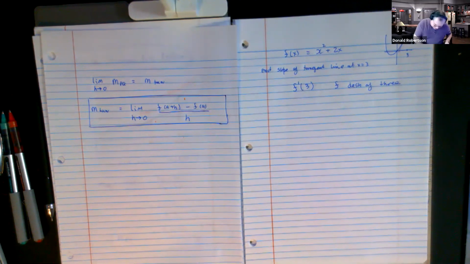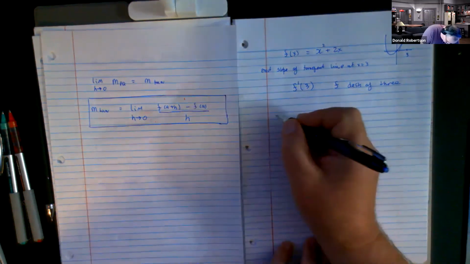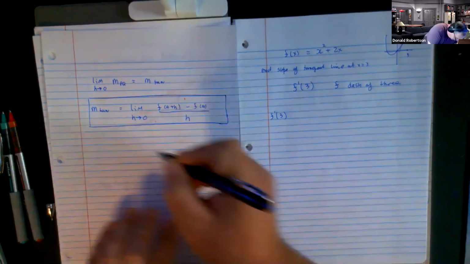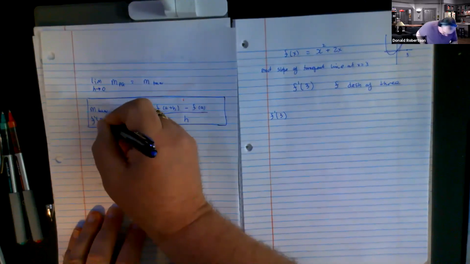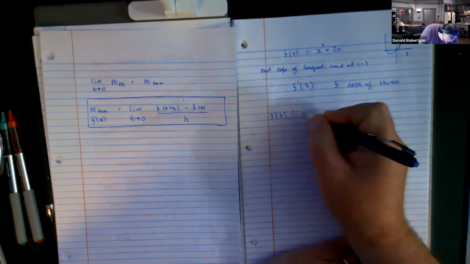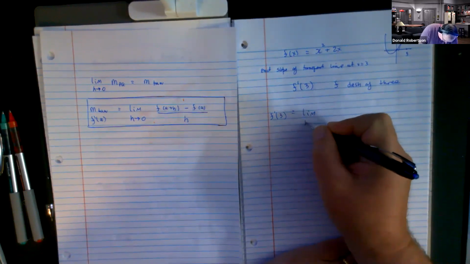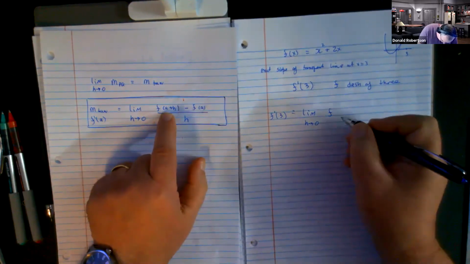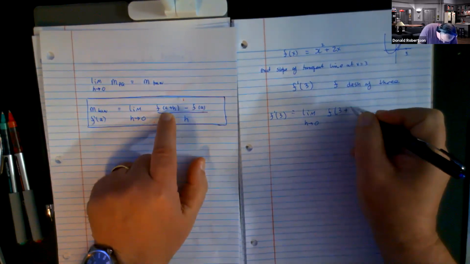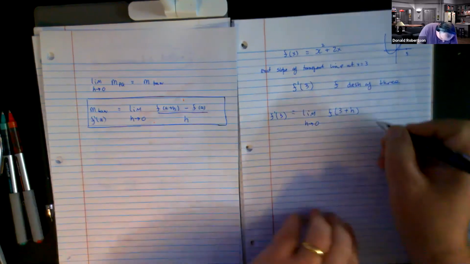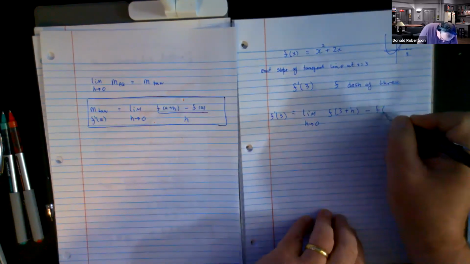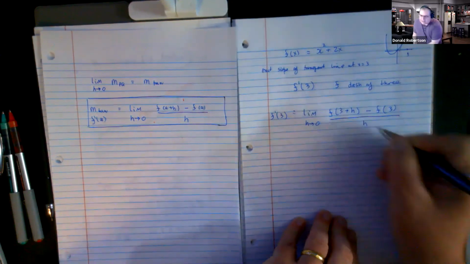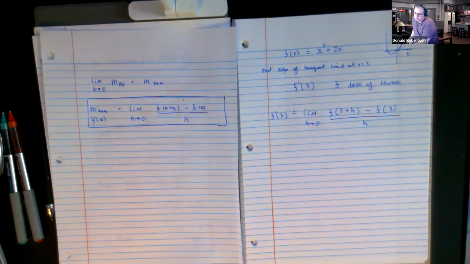Okay, back to the question. What is that fella? Well, if I call this f dash of a, it's going to be the limit as h tends to 0 of, instead of a plus h, 3 plus h, take away, instead of f of a, f of 3, over h. Do you see that the a has become a 3 now?